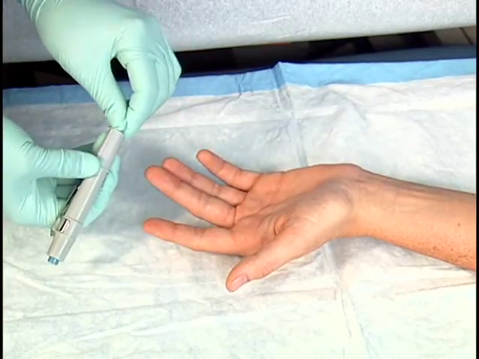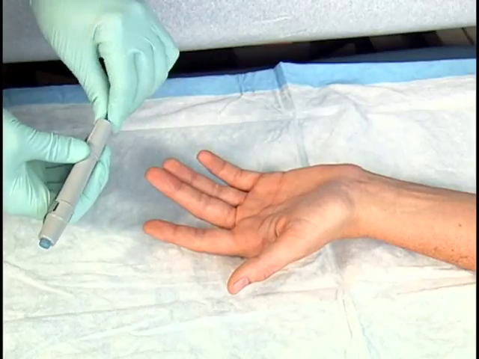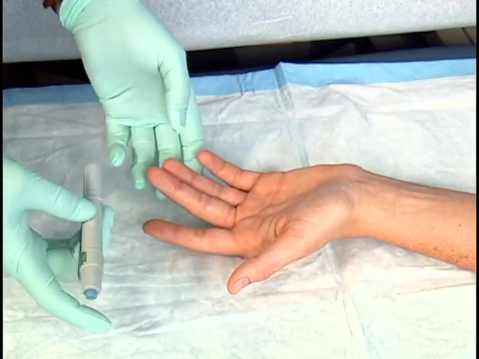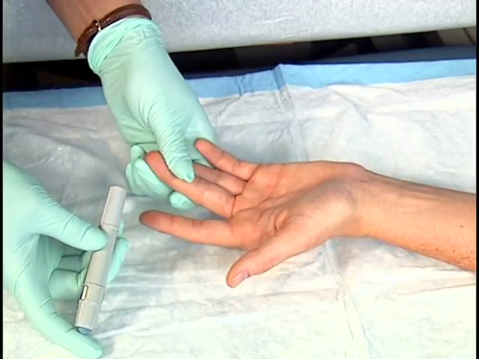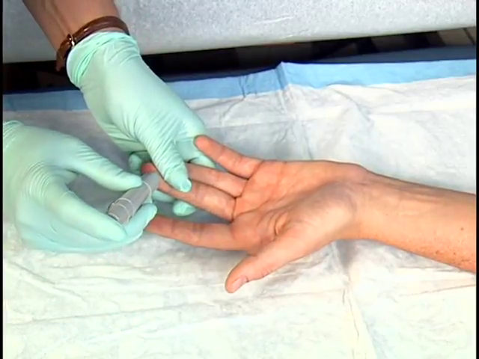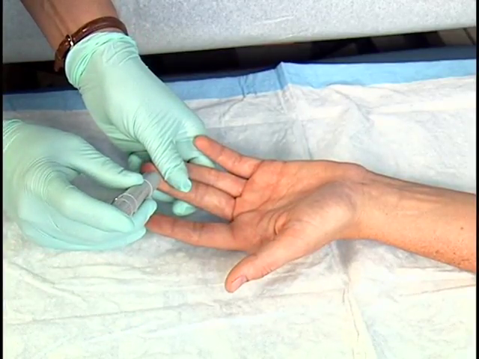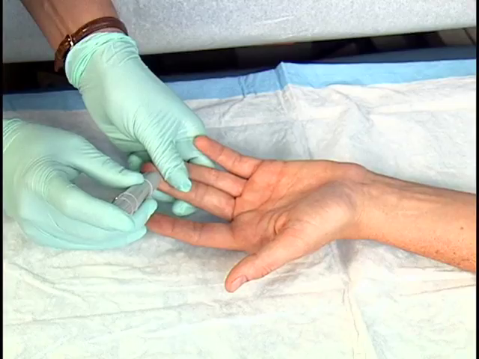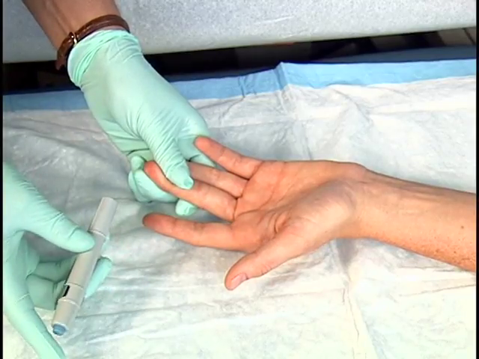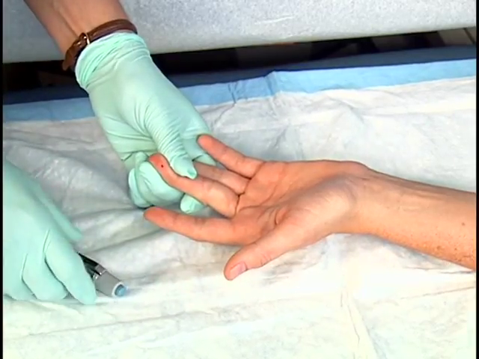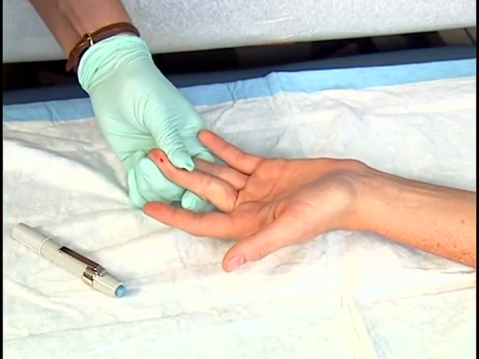Using a twisting motion, remove the plastic post from the end cap. Grasp the patient's finger and position the Lancet. Firmly depress the activation button without moving the device or finger until an audible click is heard. Pressing the activation button causes the Lancet to puncture the skin and then retract into the end cap. Wipe away the first drop of blood and use the second drop for the test.